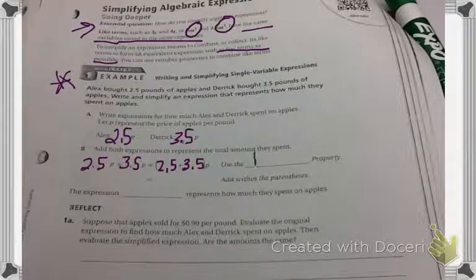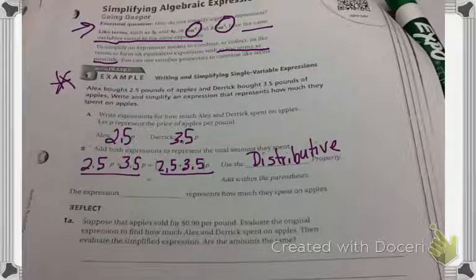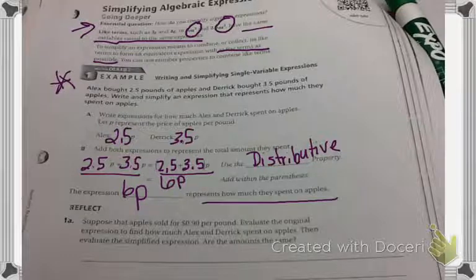And this is using the distributive property to go from this to this is the distributive property. So now I can think 2.5 plus 3.5 is 6. So the expression, and we still have the p's, 6 times the price, or 6p, represents how much they spent on apples.